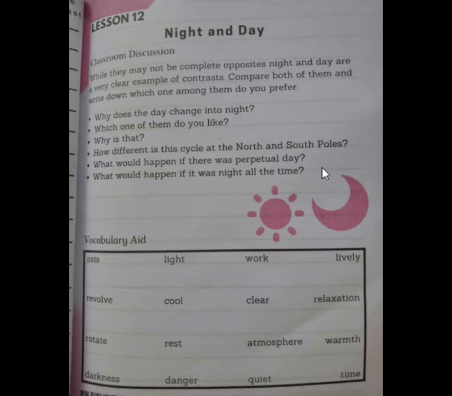How different is this cycle at the north and the south pole? North and south poles are two opposite parts of the central axis of the earth. North pole is situated in Antarctica, and south pole in Arctic region.